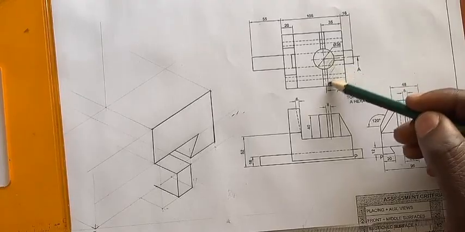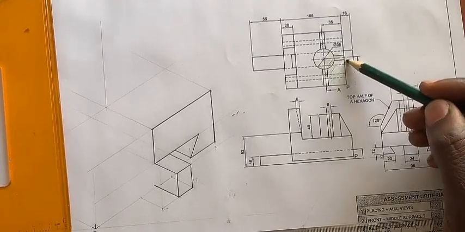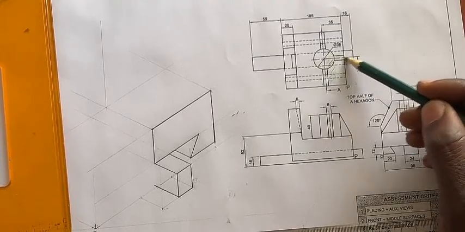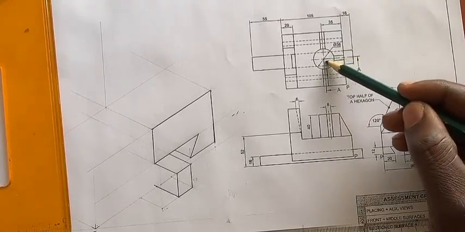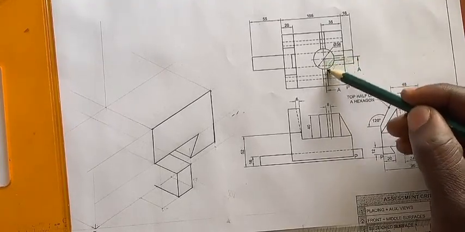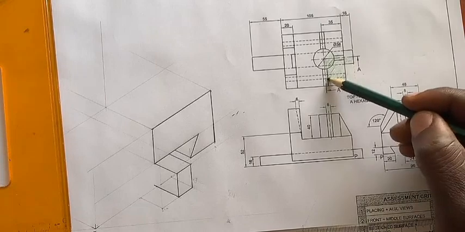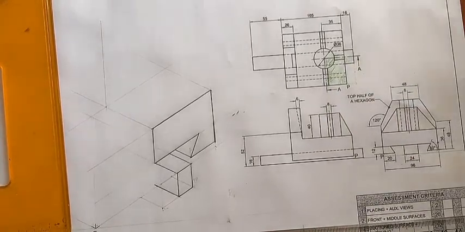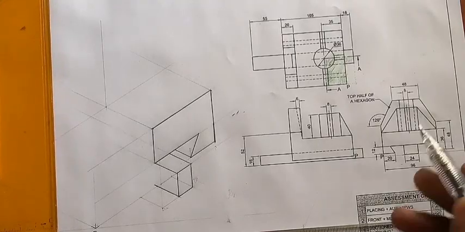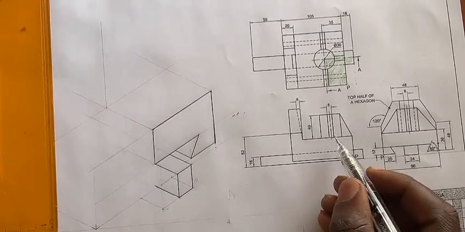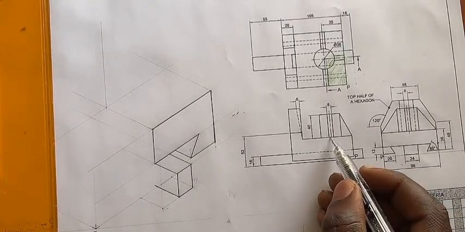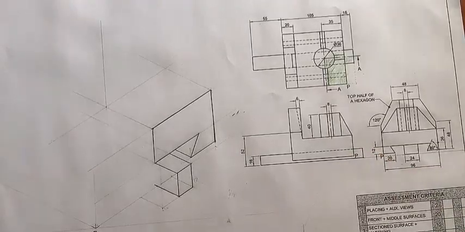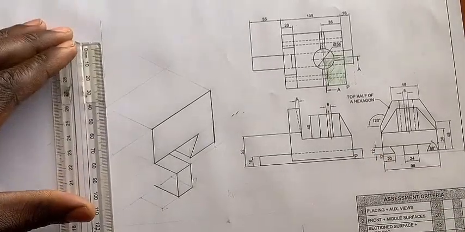Only this one, including this part of it, is the one that is going to be eliminated. You understand? Okay. After this one, what is going to happen now? Okay, what is the height? The height now, we are told that the height is 40. So right from here, I'm going to record the 40 millimeter.